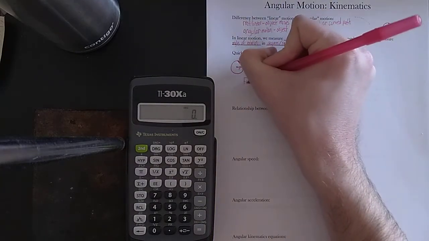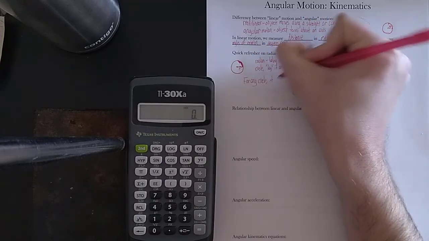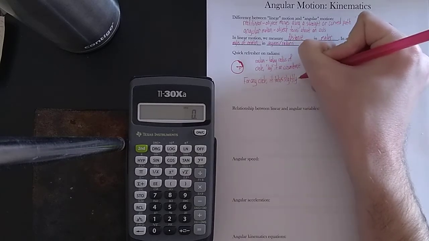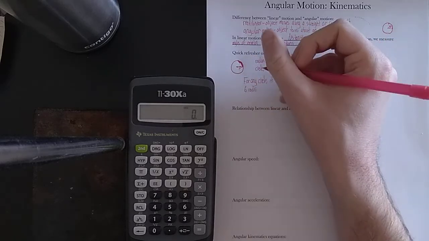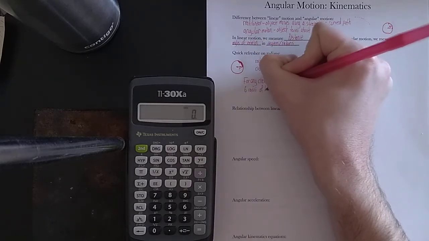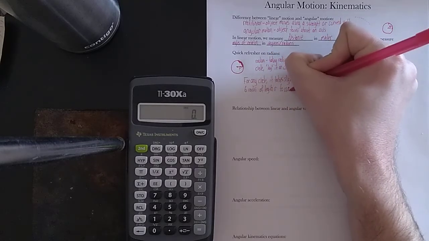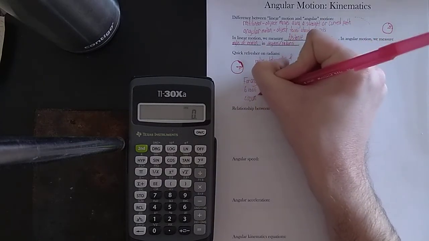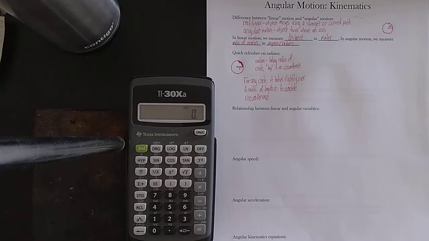The ancient Greeks discovered that for any circle, it takes slightly over 6 radii of length r to complete the circumference. Except they didn't say slightly over 6. They said 2 times this number that's slightly over 3. This is where pi comes from, okay?